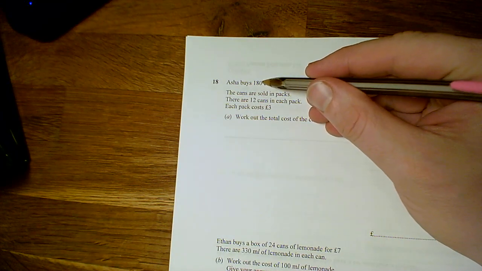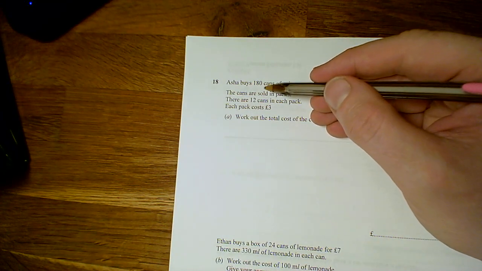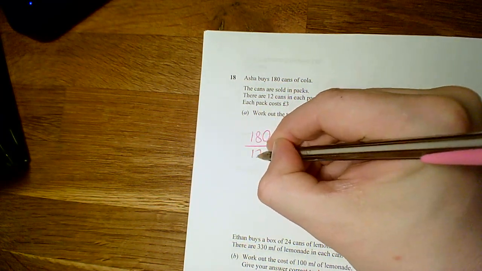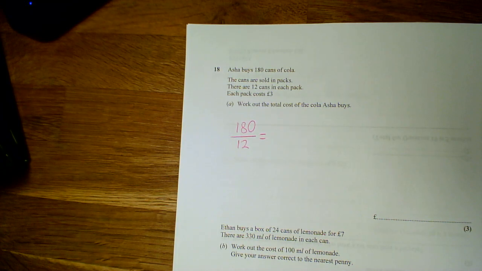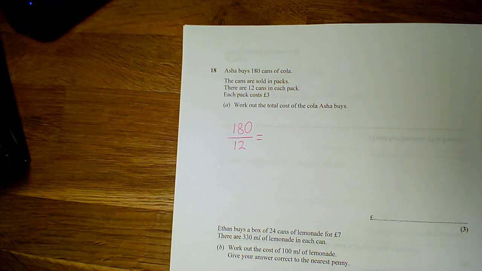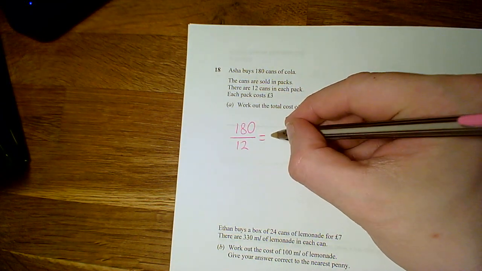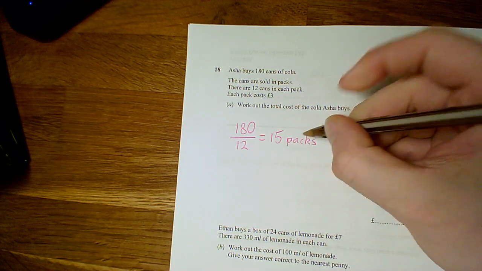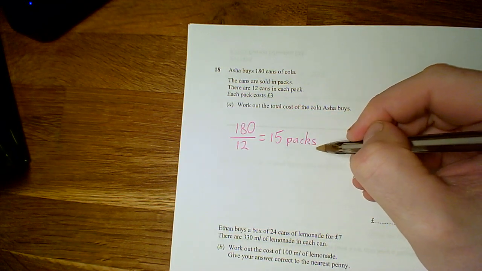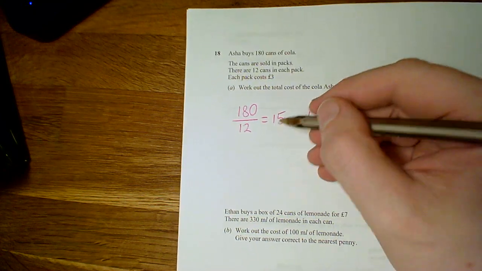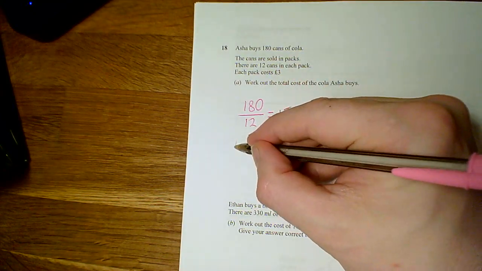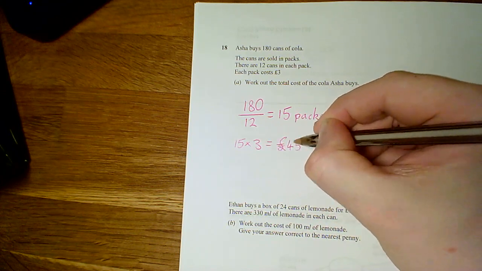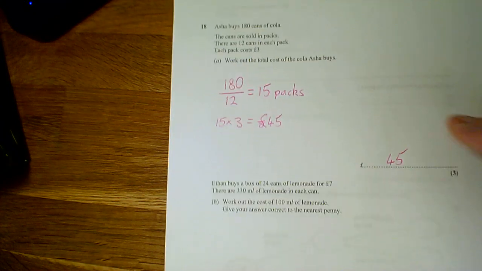So 180 cans. And she's bought them in 12. So I'm going to have to do 180 divided by 12 to find out how many packs she's bought. That's 10, 15, isn't it? So that means she's bought 15 packs. Writing down what I'm doing as I go, not just to help the examiner, but to help me. 15 packs and £3 per pack, so 15 times 3. She spent £45 on Coke.